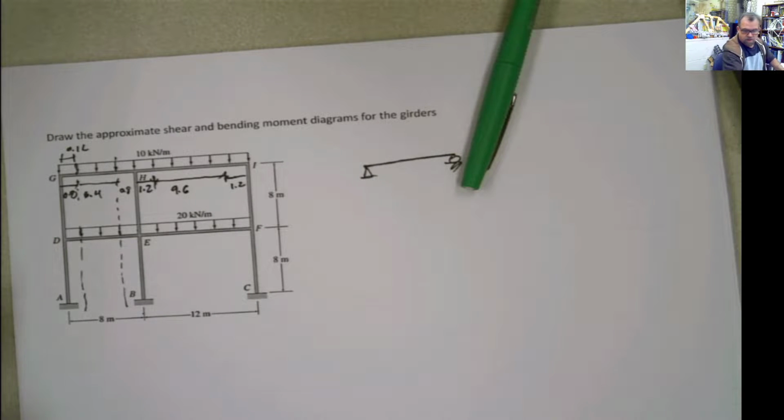Where are my markers? Nobody moves. Let me get another one.